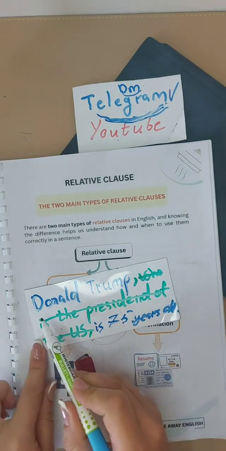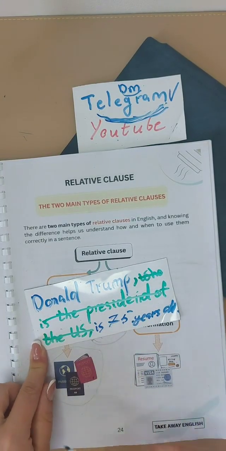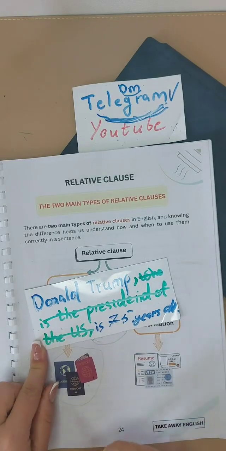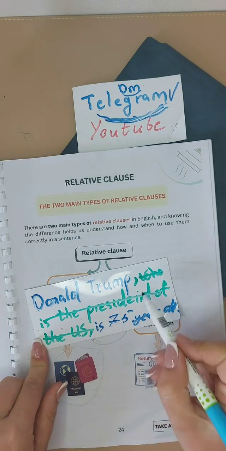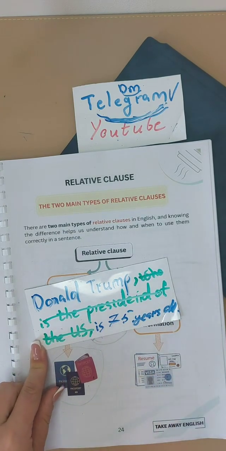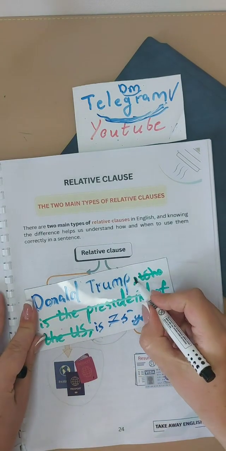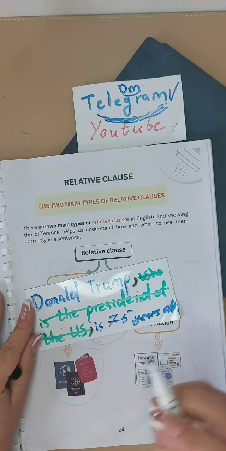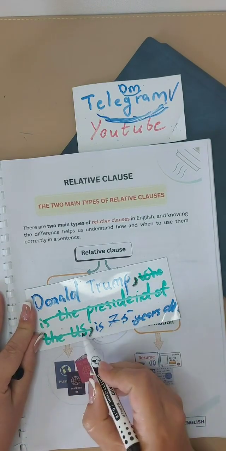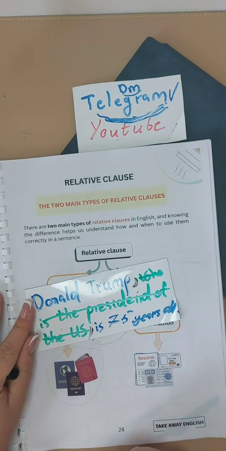We still understand who I mean, right? Donald Trump is 75 or whatever years old, right? This is a non-defining relative clause. And as you can see, we always need commas here, okay? Because this information is extra, therefore we need commas, okay?